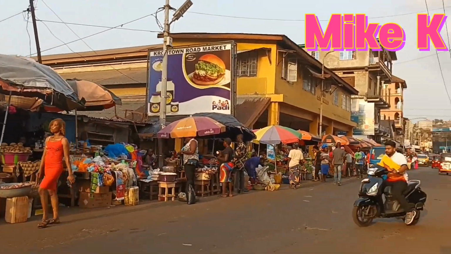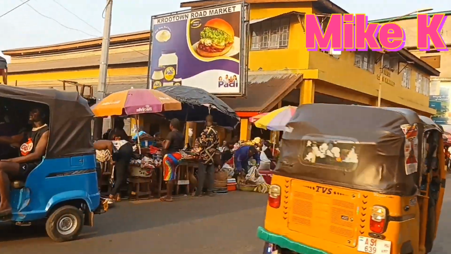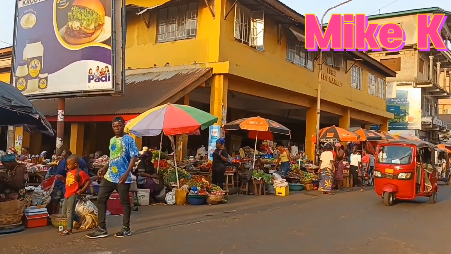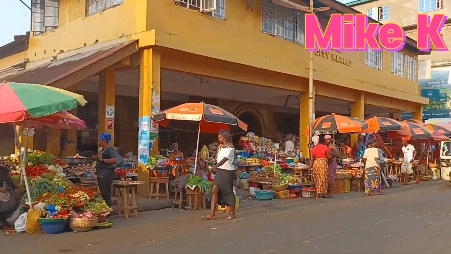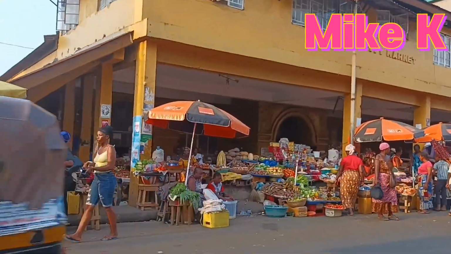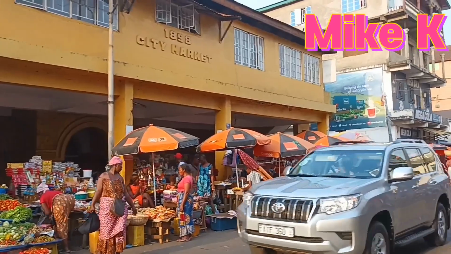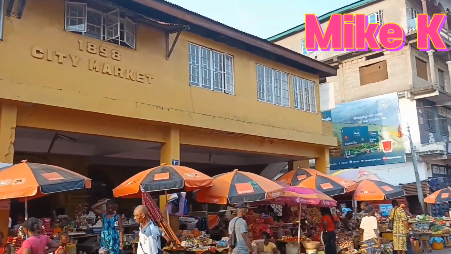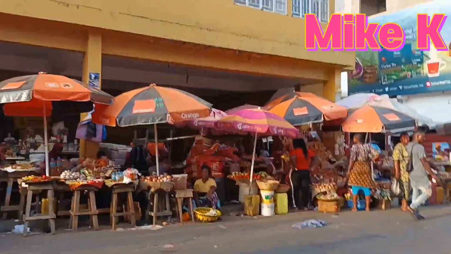and just after Goy Street we meet the popular market, which people usually call Kingtom Road Market, but the actual name of it is City Market. This is City Market, as you can see it, and it was built in the year 1898.